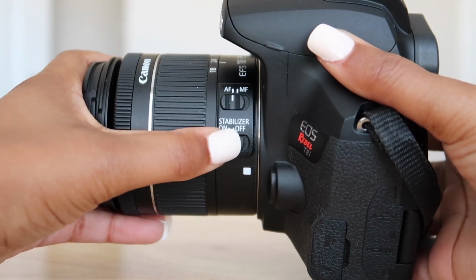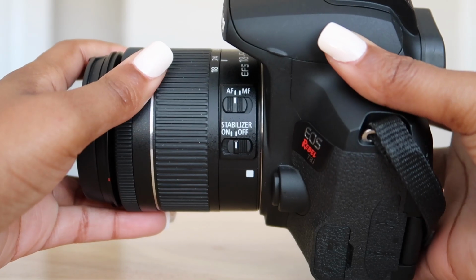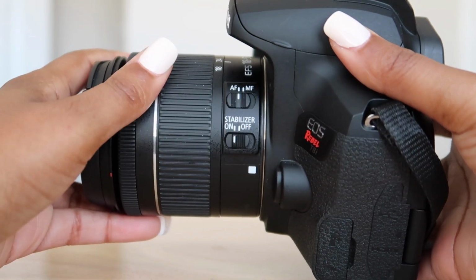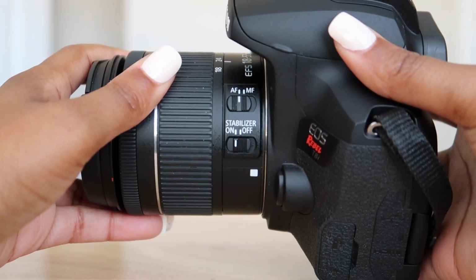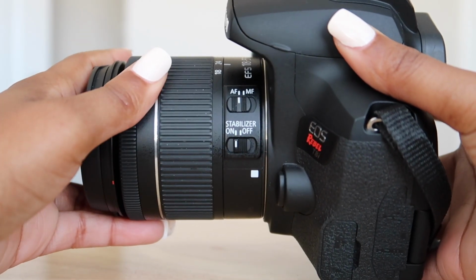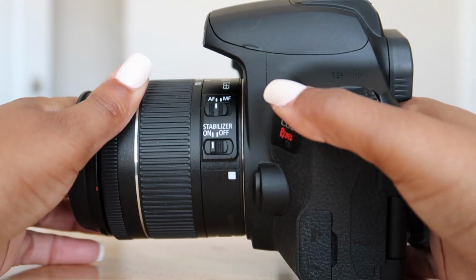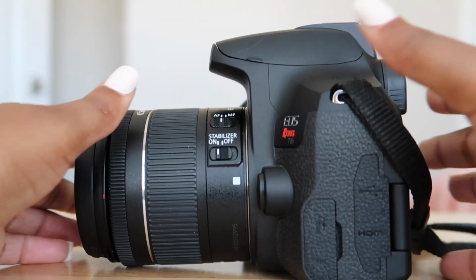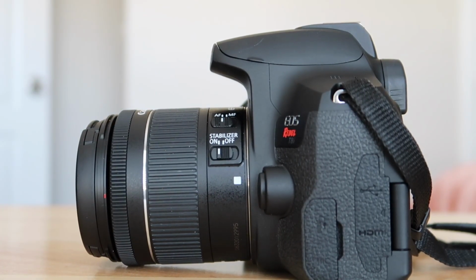The button below that says whether or not my stabilizer is on or off. Depending on the type of lens you have, you might not have a stabilization function, but you more than likely will have an autofocus or a manual focus button that you can flip back or forth. Oh man, that was a lot of talking, but we are done going over the camera anatomy.